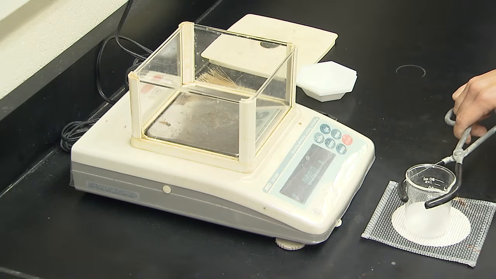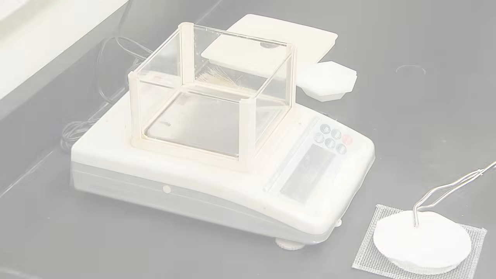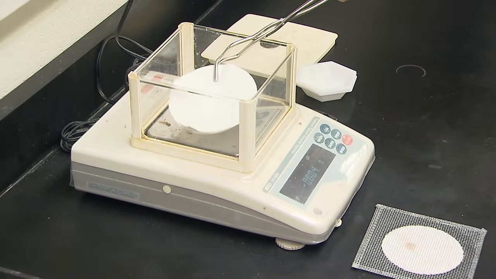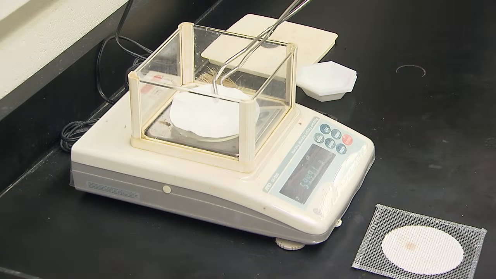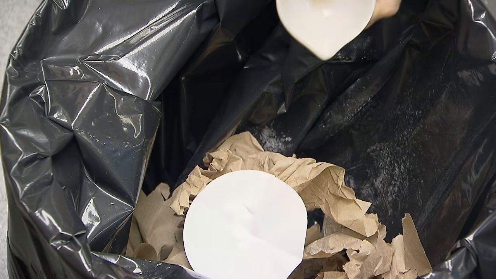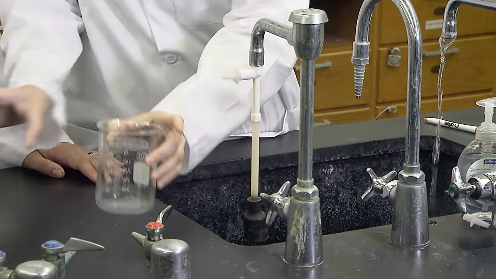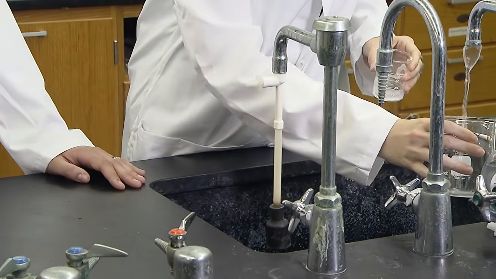Allow beaker 2 and the watch glass to cool before using tongs to take them to the balance for their final mass. When finished, all solid waste can be thrown in the trash, and all liquid waste can be poured down the drain. Then everything can be washed.